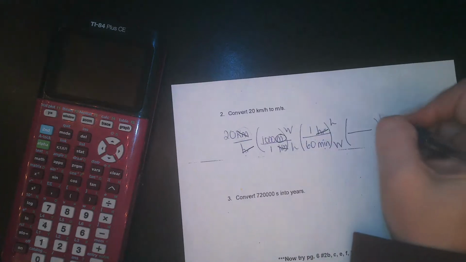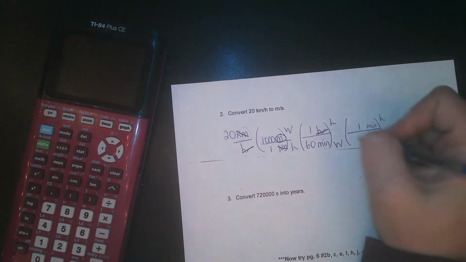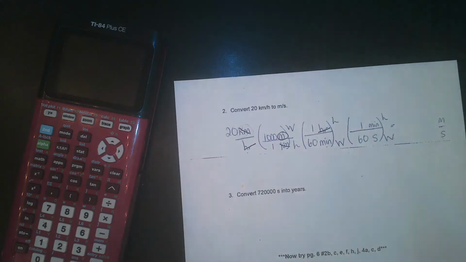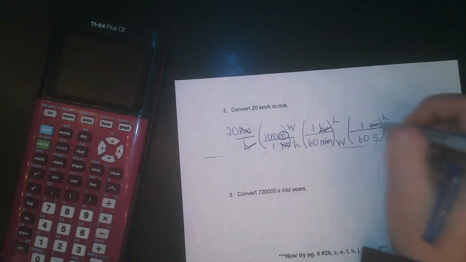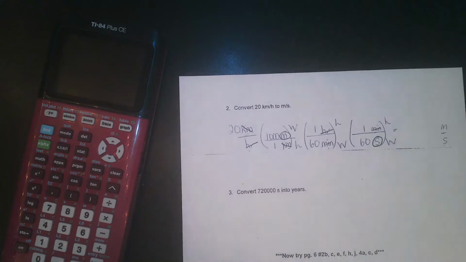What I want versus what I have: I want seconds, I have minutes. And in 1 minute, there are 60 seconds. And so then I am finally left with meters per second.